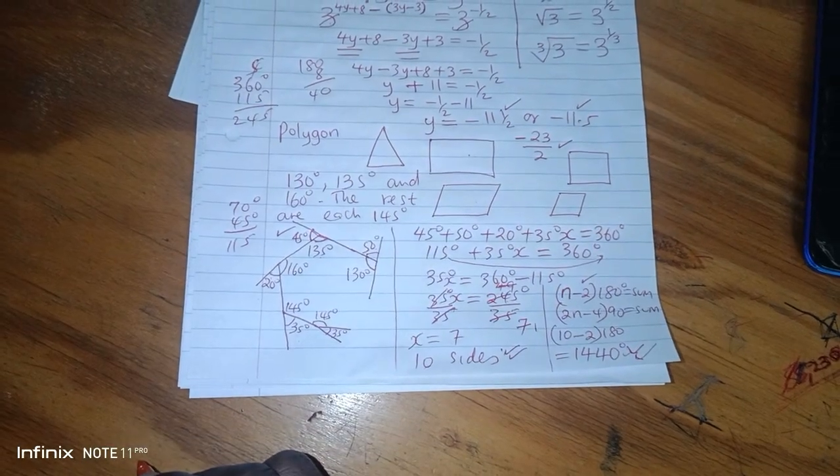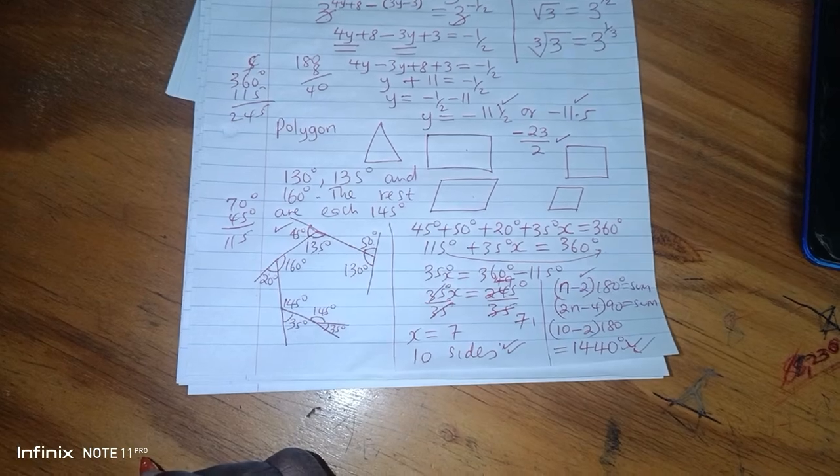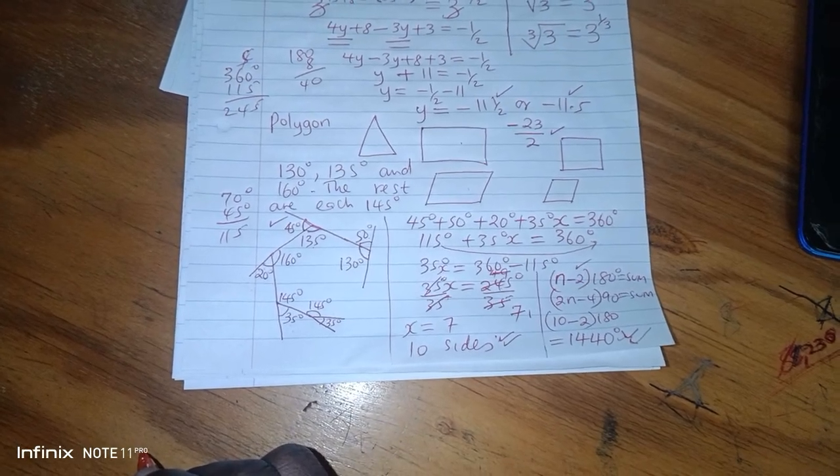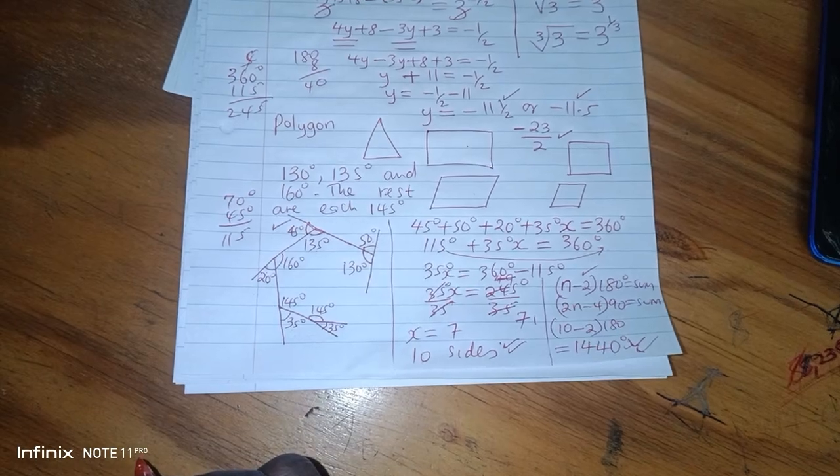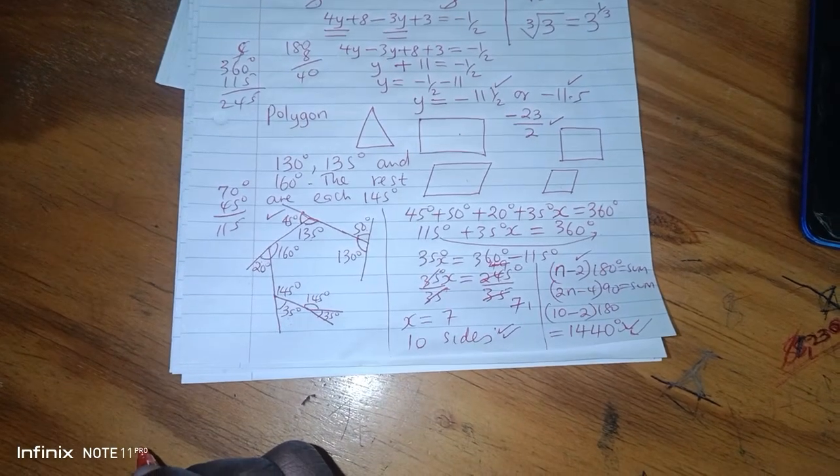That is what you need to get as the answer, and that is what the examiner expected you to give as a student in that examination that you did, if you're to get the sum of interior angles of this polygon being talked about in this question.